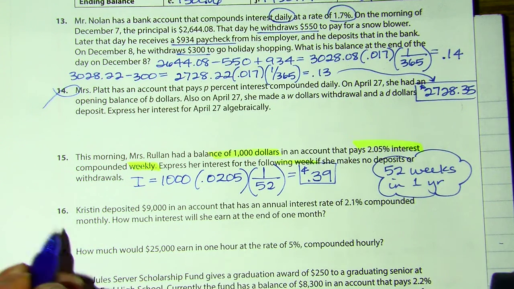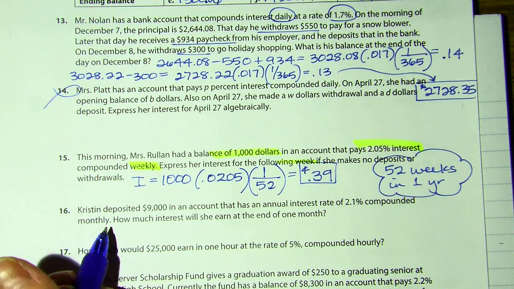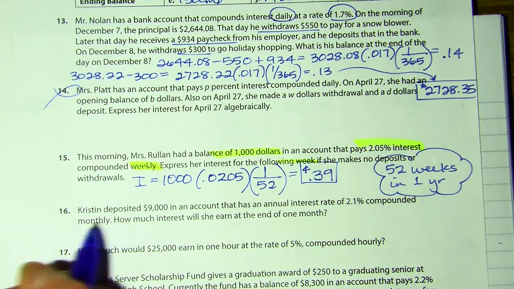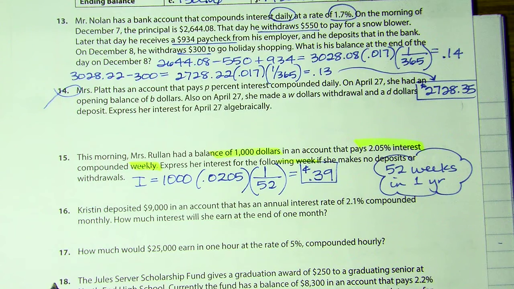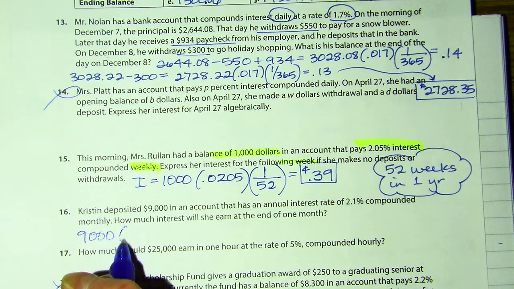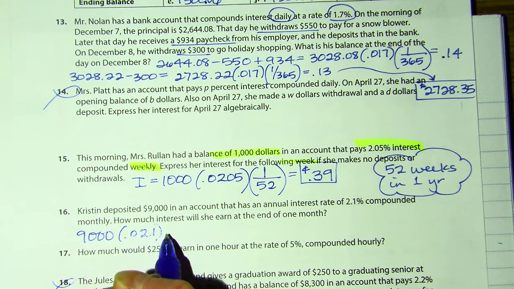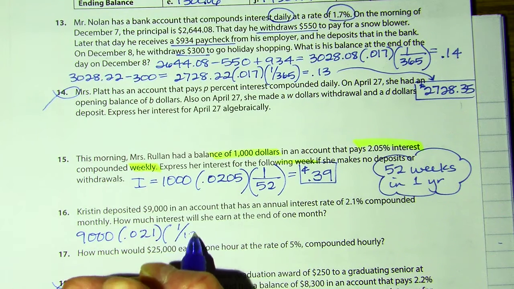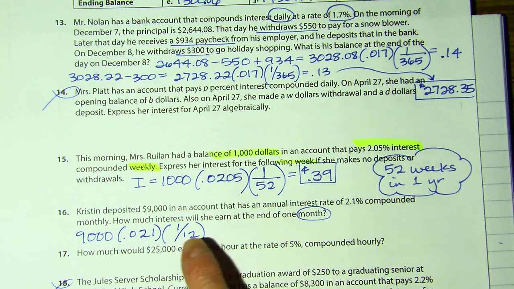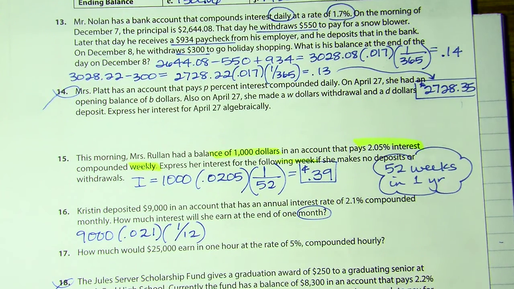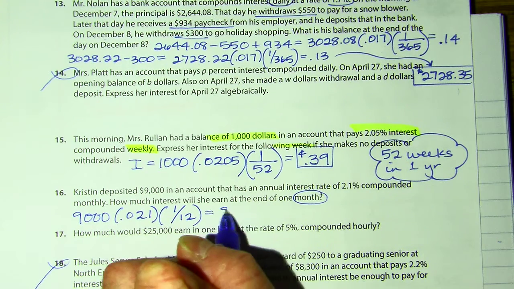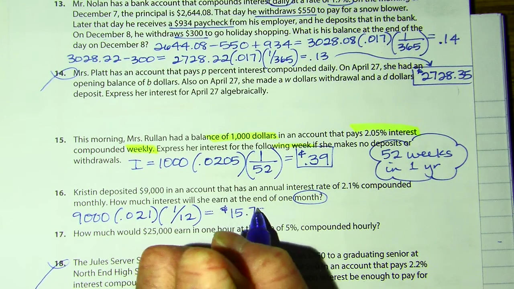All right, last one. This is compounded monthly, so I'll do these last two. So 9,000 times my interest rate times 1 out of 12, because there are 12 months in a year. So in 1 month, it would be 1 out of 12. So I entered that in my calculator and I got $15.75.